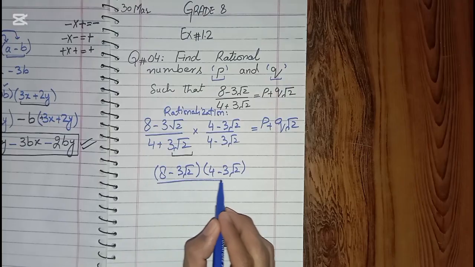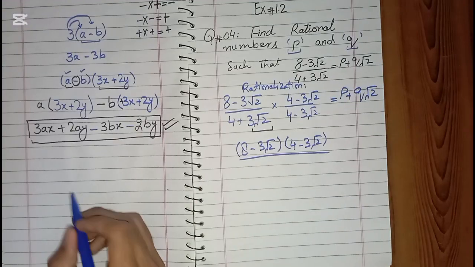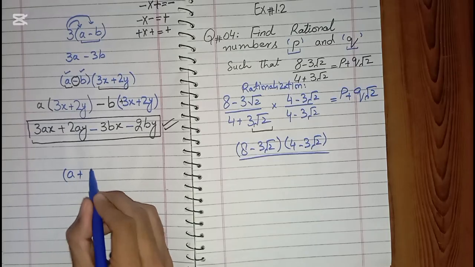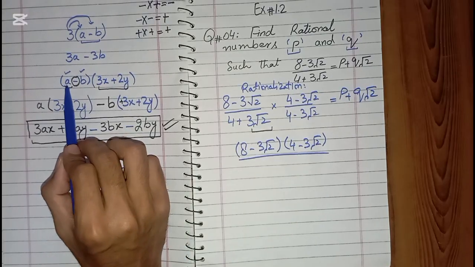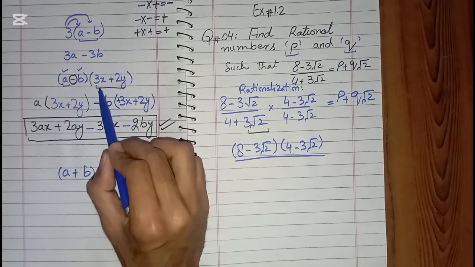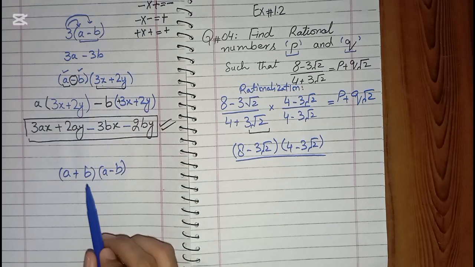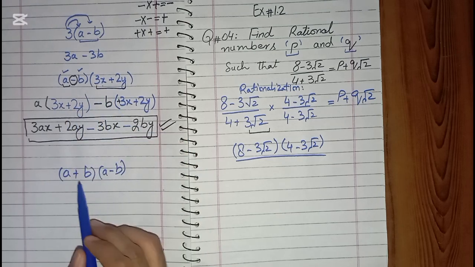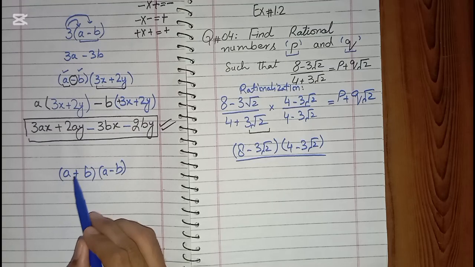And in the denominator, you can use your formula, that is, a plus b and a minus b. In that multiplication you can see in the first expression it is a and b, in the second expression it is x and y, so you cannot apply that formula in this term. This formula is only applicable when both of the terms are the same, with the only difference of plus and minus.